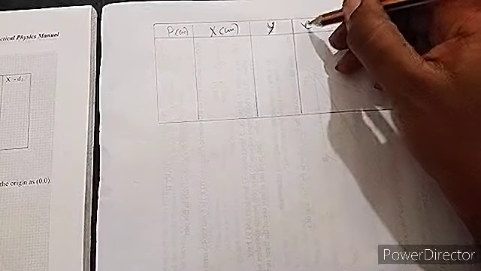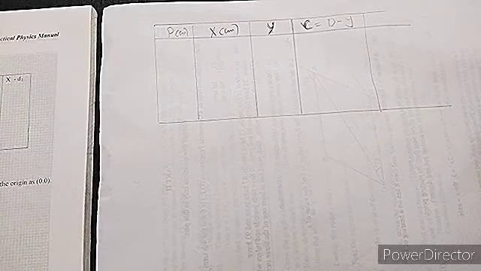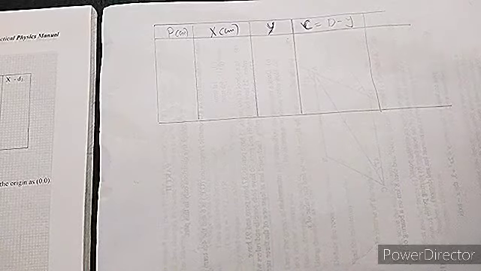Y is the distance of the center of gravity of the ruler with the mass attached to it, all right? With the mass attached to it. Then c is equal to d minus y. D minus y. All right, so this is our table of values.